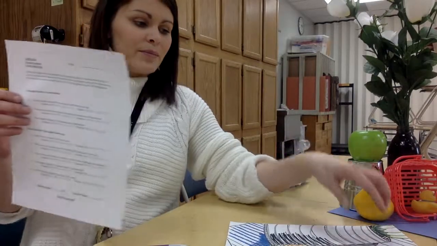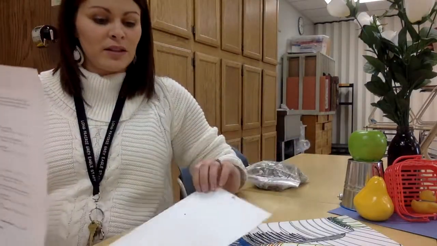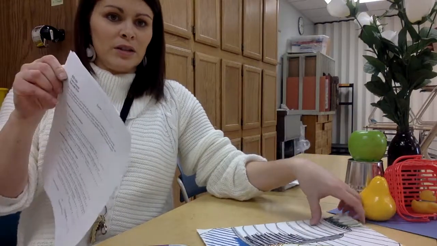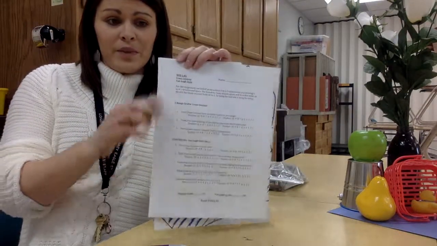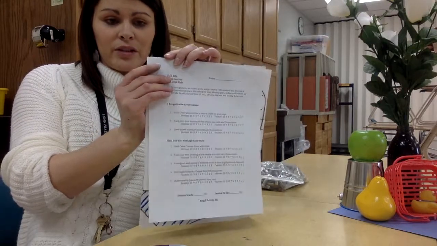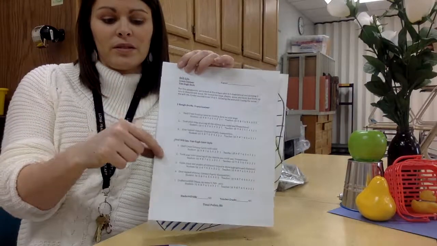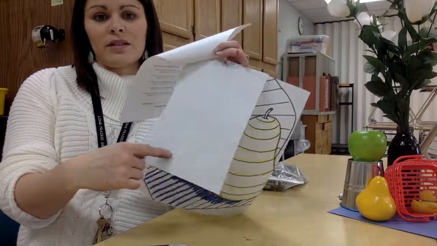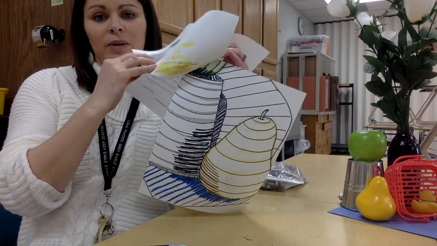Once you have finished this and this, you can turn it in. This is going to be on top. Your rough draft is going to be stapled to the middle, and then your good copy is on the back. And I'll write that up on the board too. We're going to staple on the top left corner. So we have our rubric, our grading sheet, our rough draft, and then our good copy on the back.